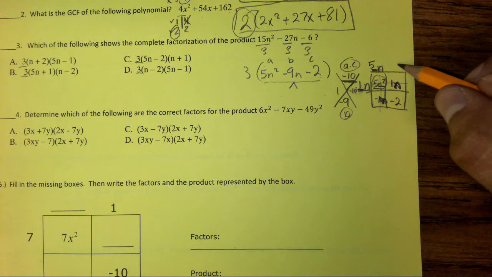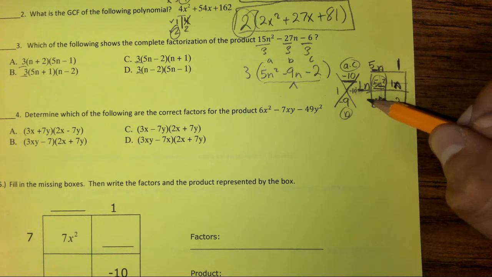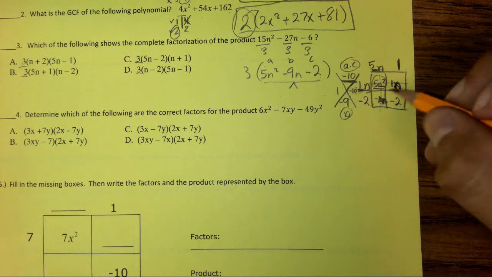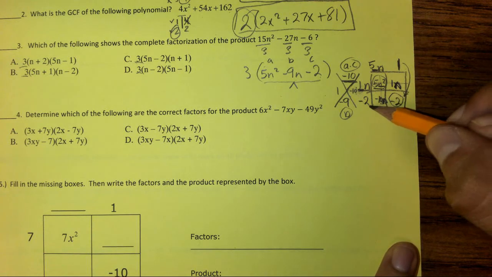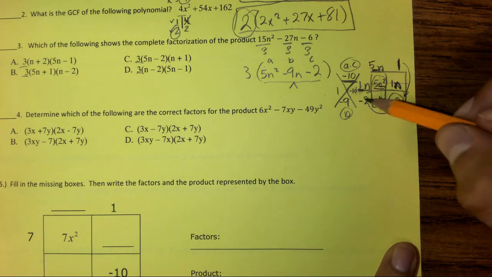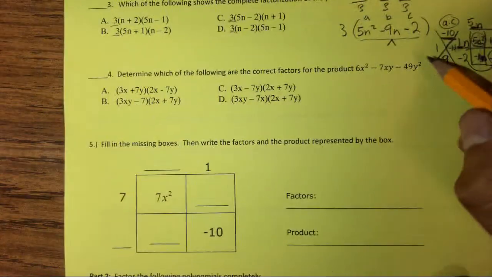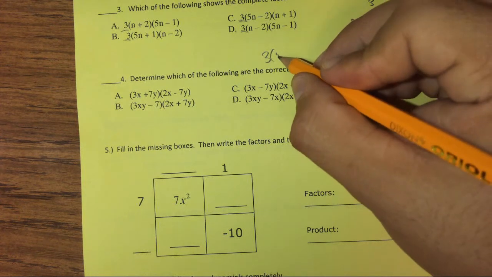So we have 1n times something gives me 1n. Well, that something has to be 1 because I already have the 1n. Then 5n times something gives me negative 10. That has to be negative 2. And then always make sure that you check this one, again, by multiplying that and that together. So 1 times negative 2 gets me negative 2. So that means that my factors here are going to be the 3. Then on top I have 5n plus 1.